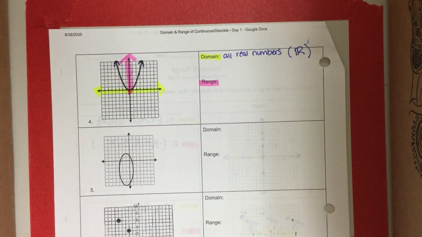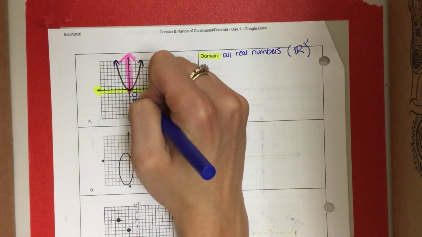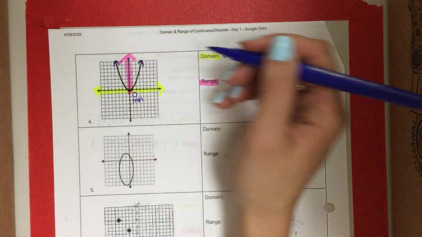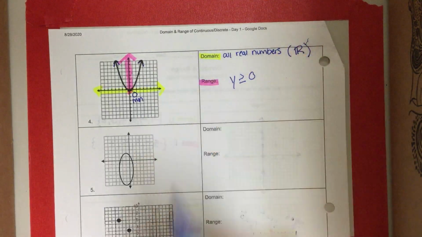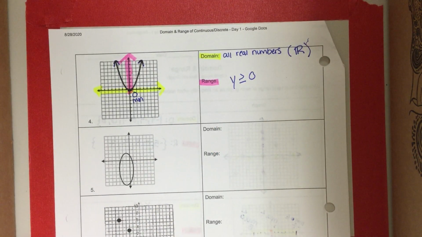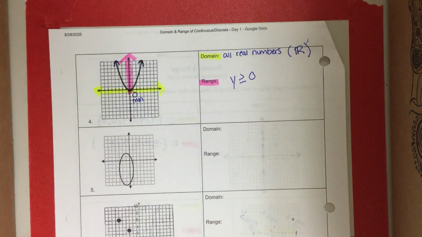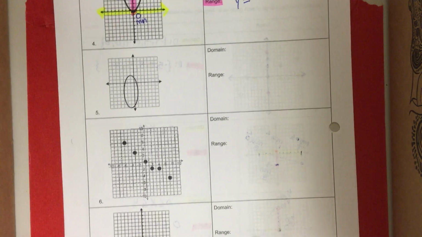So technically our minimum y value right here is 0, and we don't really have a max, right? Our maximum is infinity, so technically all of our y values are greater than or equal to 0. As long as it's bigger or equal to 0, a point on the graph has that y value somewhere.